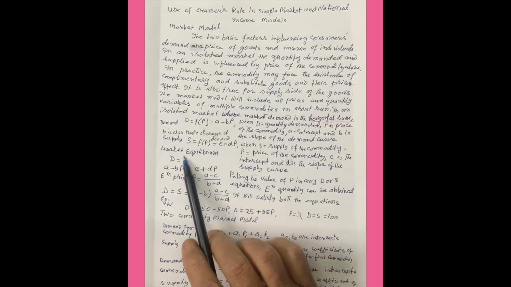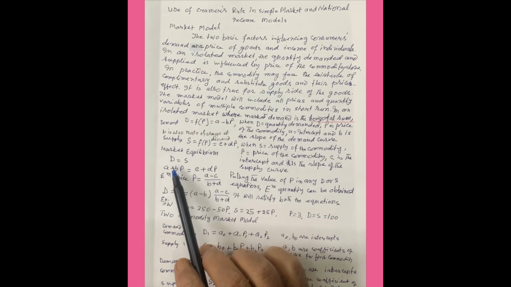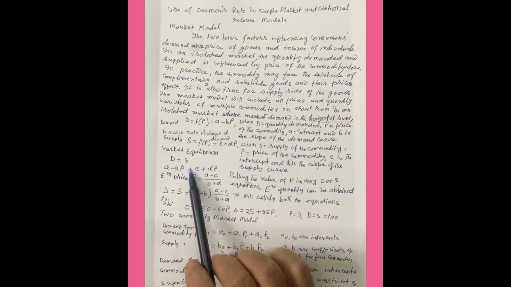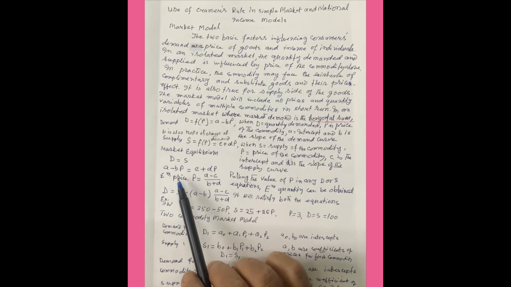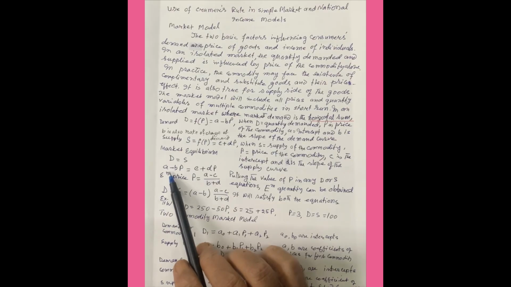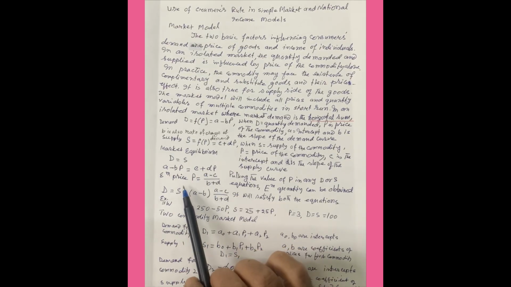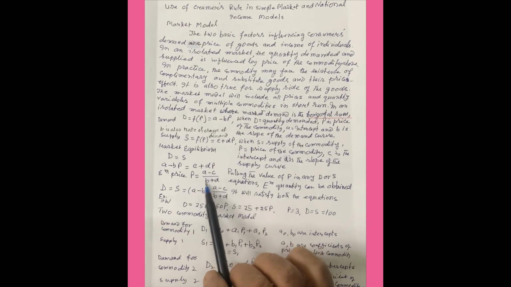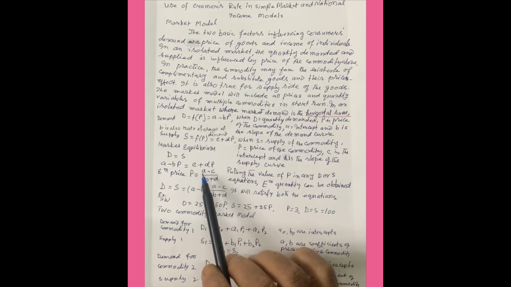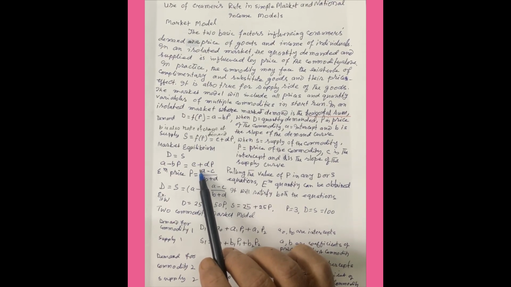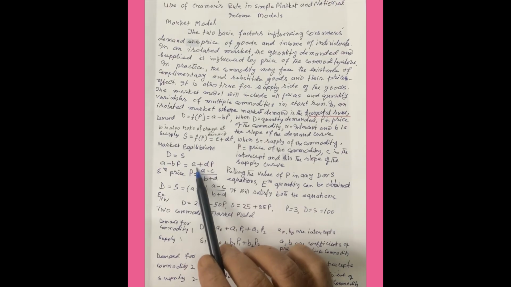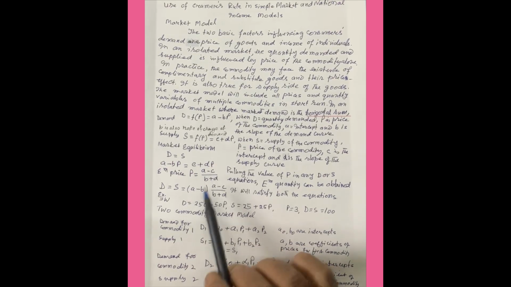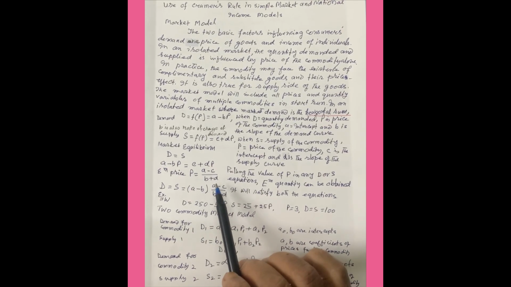So market equilibrium comes when demand is equal to supply. So A minus BP is equal to C plus DP. So equilibrium price is A minus C divided by B plus D. When demand and supply functions are put with parameters, with data, then A, C, B and D will be known.